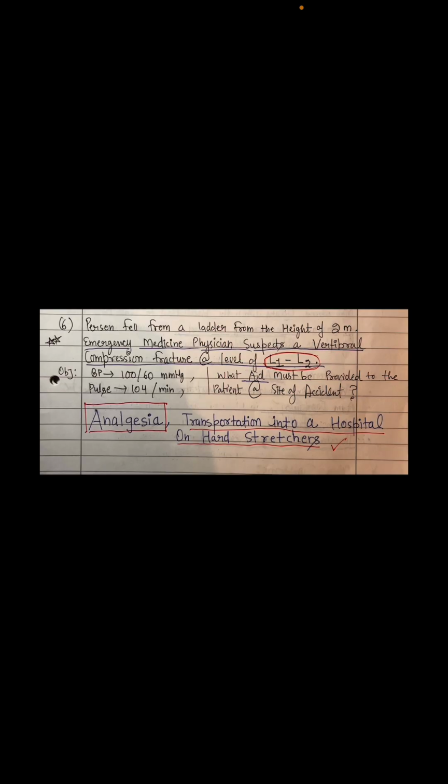Sir, why hard stretchers? If you move the patient, or if the stretcher is loosened up, the patient will report movement in the lumbar region. If there is any movement, or if accidentally more movement happens, our fracture is going to get complicated. However, we want to correct or solve the problem of the patient. So we will transport him to the hospital on a hard stretcher.